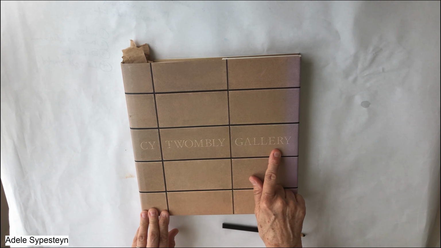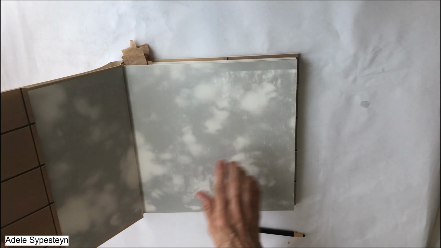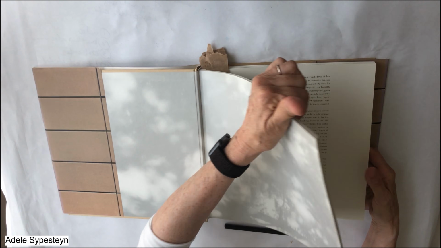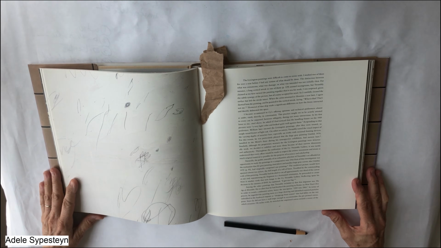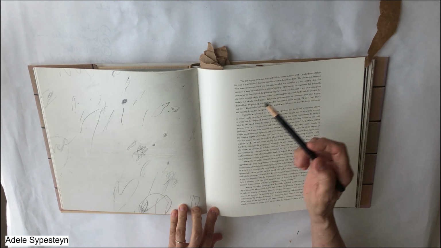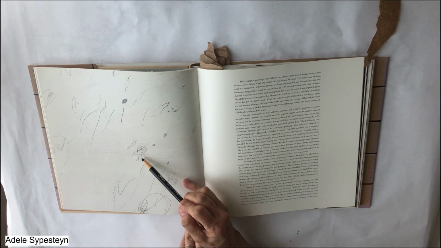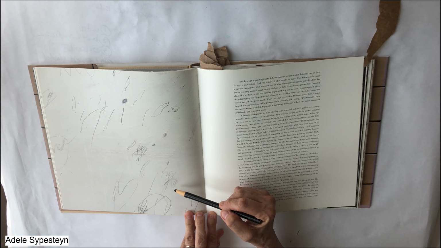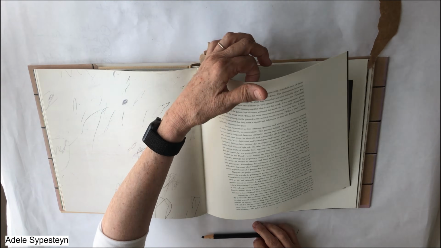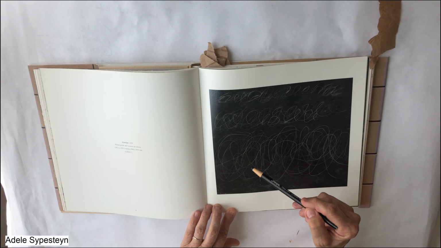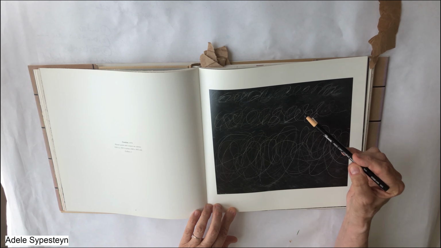Cy Twombly. He is one of my most favorite artists ever and inspires me to do all kinds of work. Let's take a look at the details here of the mark making that he does. I'm looking very carefully to get inspired. It inspires me, this black and white kind of scribble, but not scribble. I love the way on this page that he does the white lines over the dark.